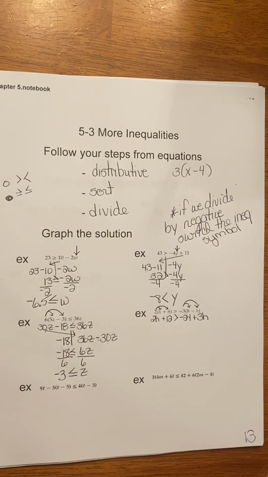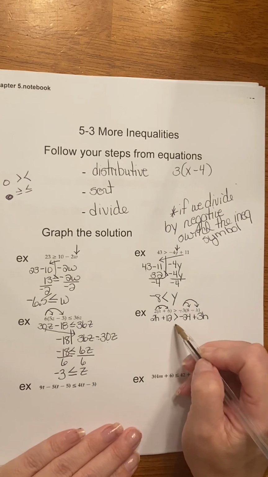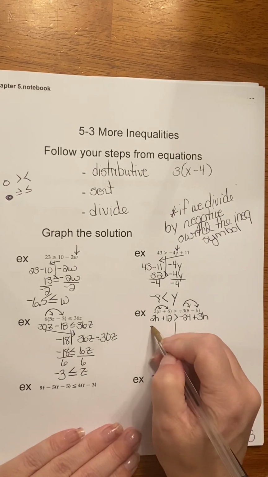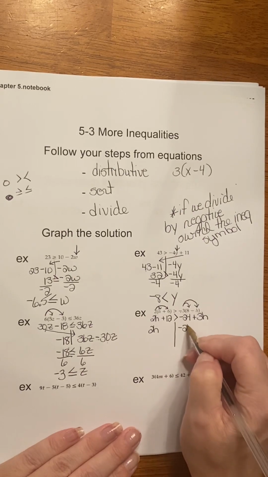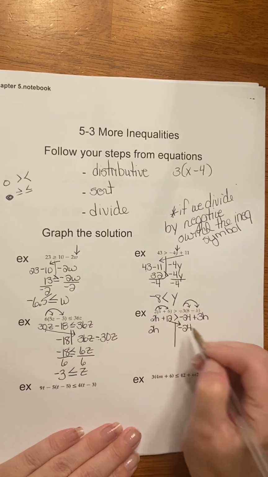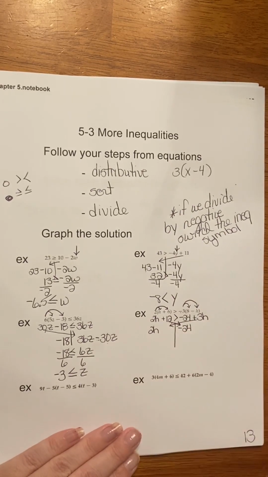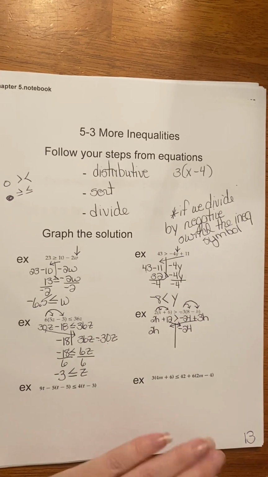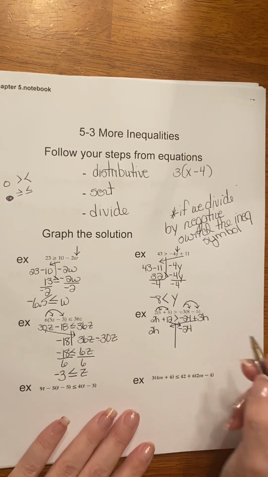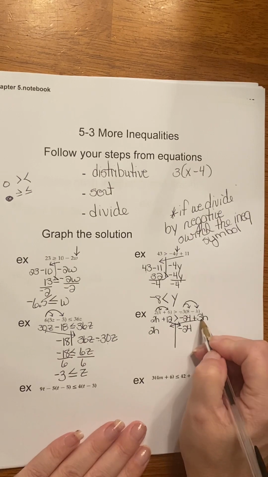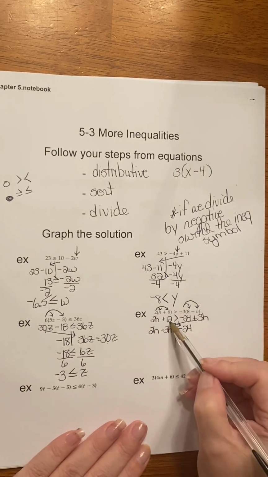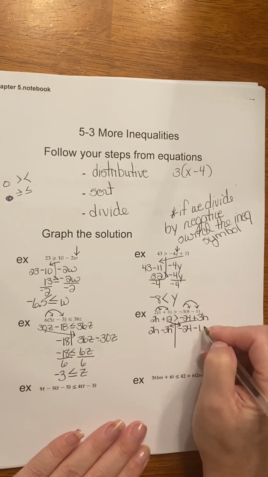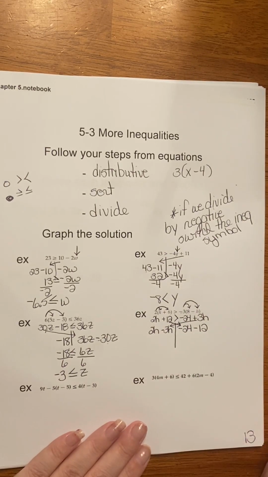So now what we have to do is sort. We want to get all the variables to one side and all the whole numbers to the other. So 2h is going to stay. Negative 24 is going to stay. 12 is going to cross, and 3h is going to cross. So remember, with those numbers, they're crossing the line, so they're changing the sign. So negative 3h turns into positive 3h. Positive 12 turns into negative 12.